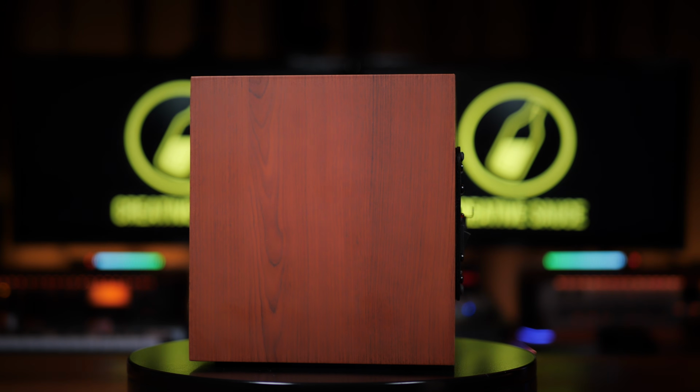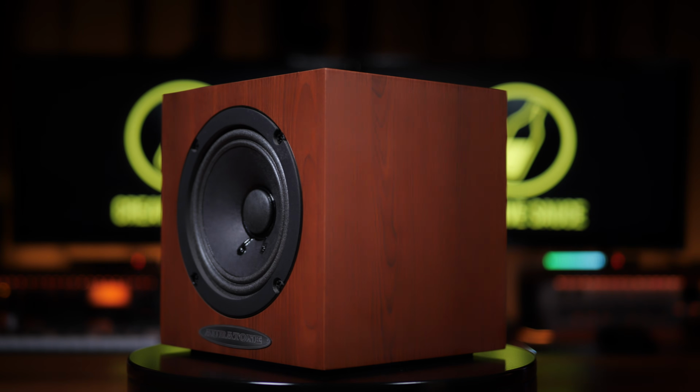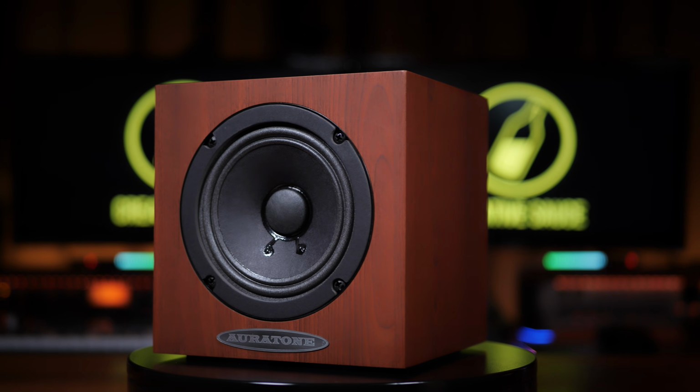Why would that be? Well, for the reasons we've talked about. They're great at focusing on probably the most important part of the mix. Now, their design, this little 6.5-inch cube, is pretty interesting because you can see that one of the main features of it is this 4.5-inch driver at the front. This really restricts the frequency response of this speaker.